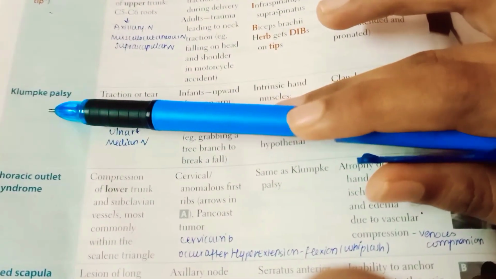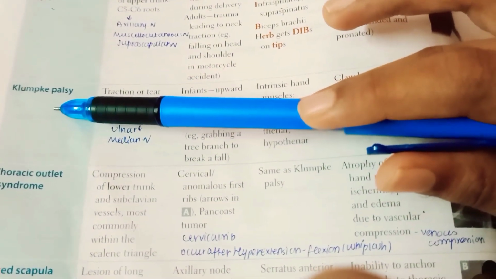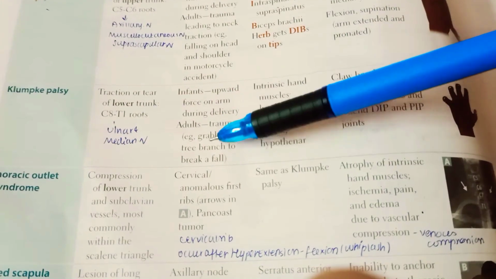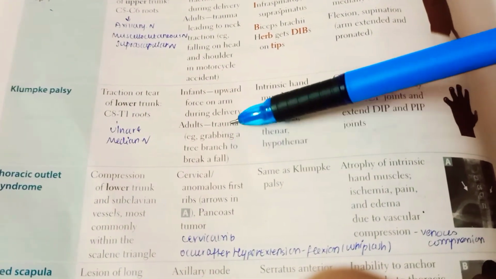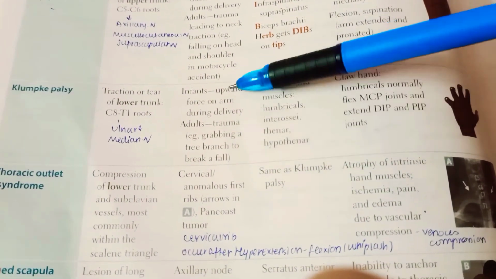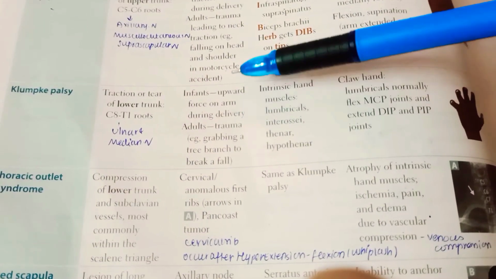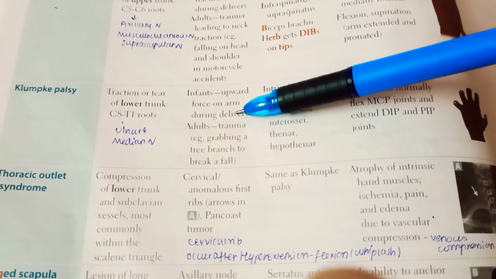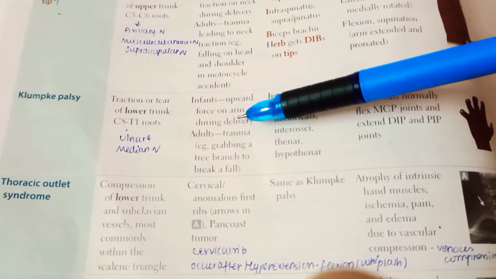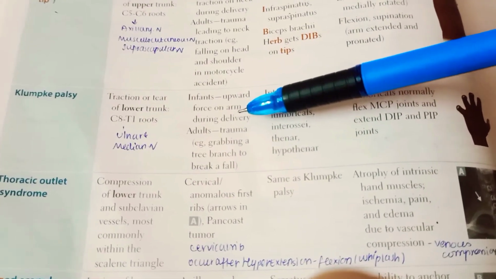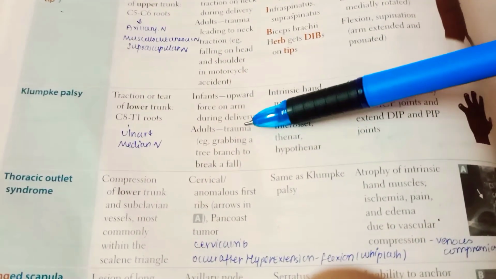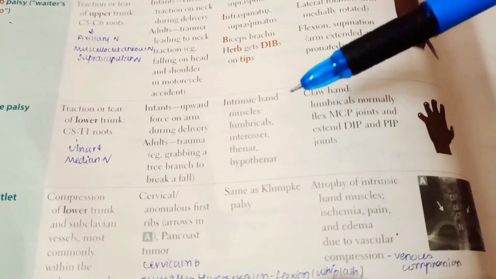Now let us see Klumpke's. I remember Klumpke like a pumpkin. If someone is falling, especially an adult falling from a pumpkin tree, like that I remember the trauma. In infants, it is the case of upward force on the arm during delivery. If you put more force on the arm during delivery, that may lead to Klumpke's paralysis. So what muscles are affected?